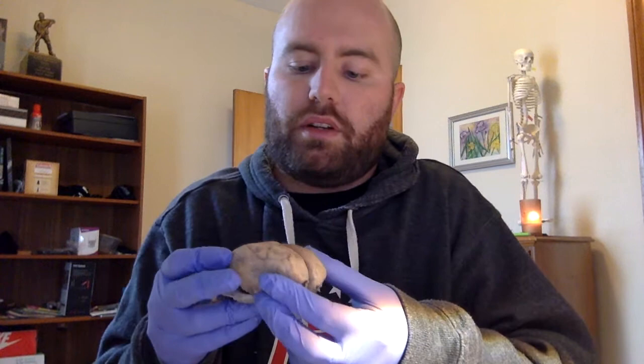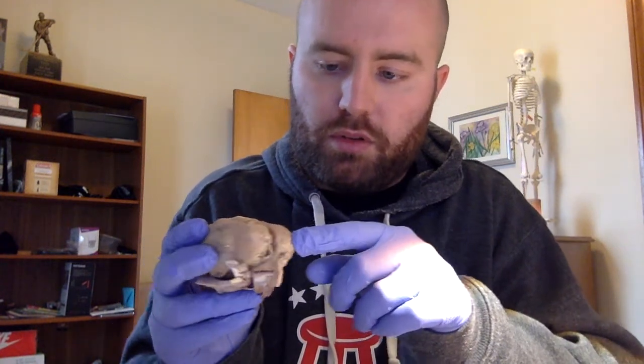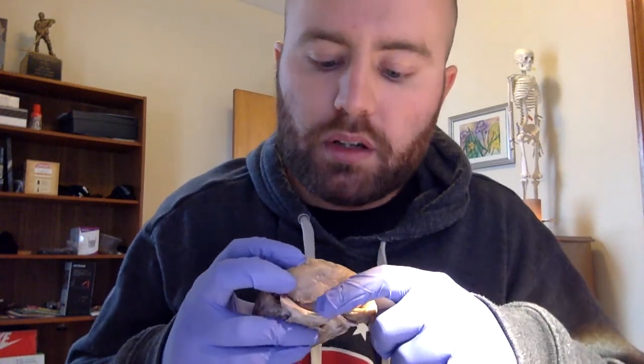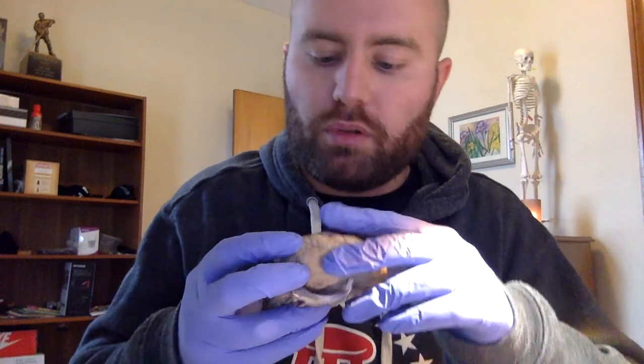So for the different lobes of the brain, in the front, frontal lobe, on the side, more superior, the parietal lobe, more inferiorly, temporal lobe, and then posteriorly, we have the occipital lobe. In the back here, we have the cerebellum.